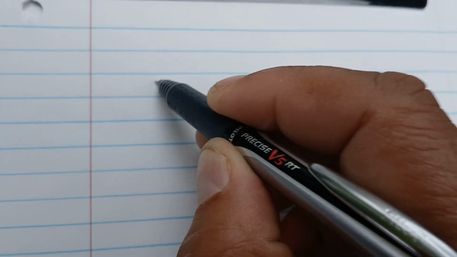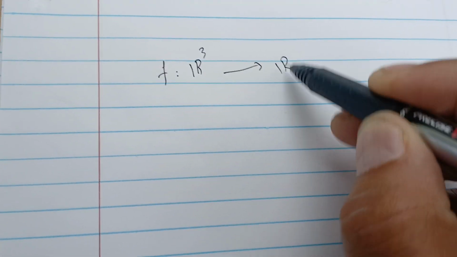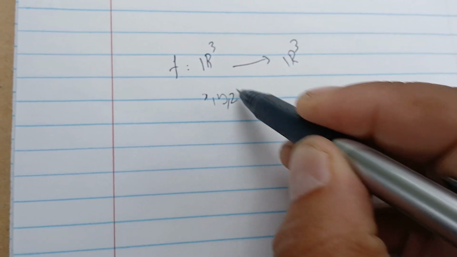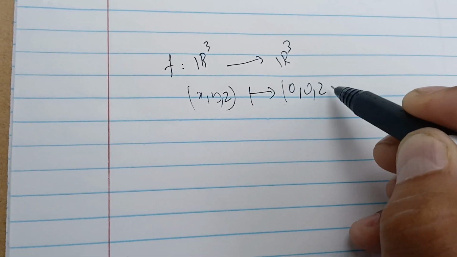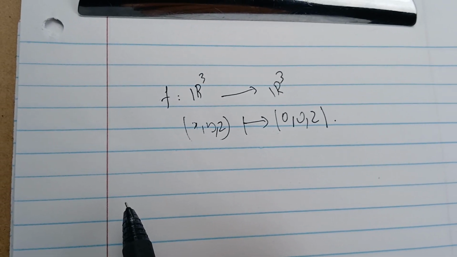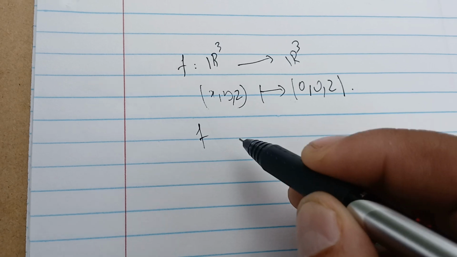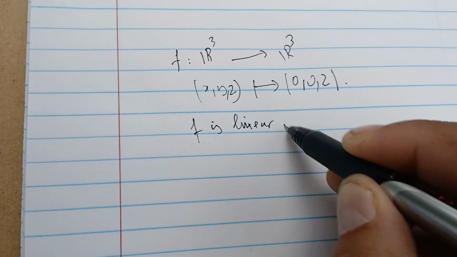Let f be defined in the following manner. So f is from R3 to R3 such that for every x, y, z, it associates 0, 0, z. Our aim here is to prove that f is a linear mapping.